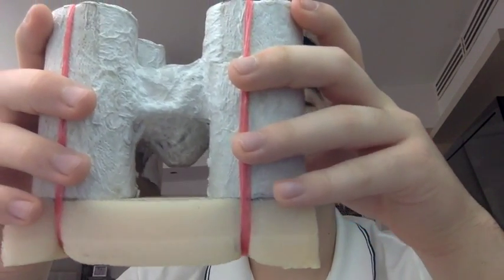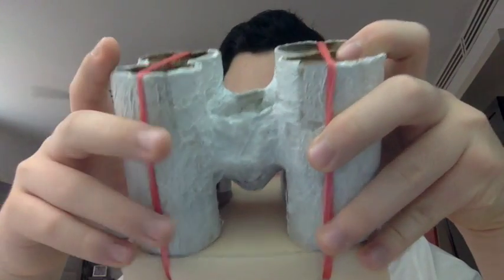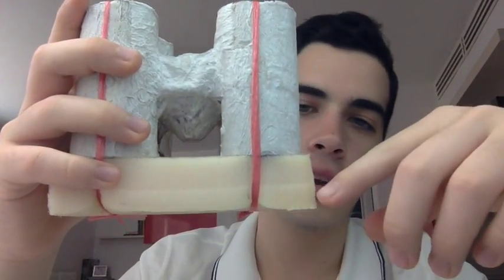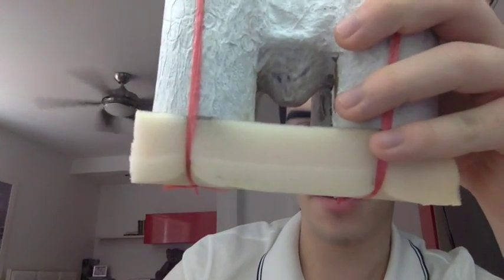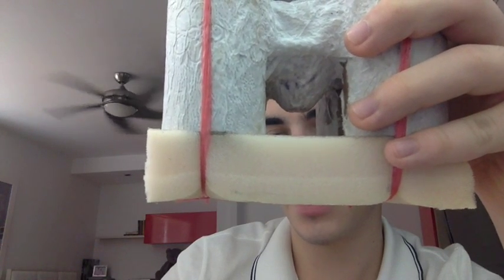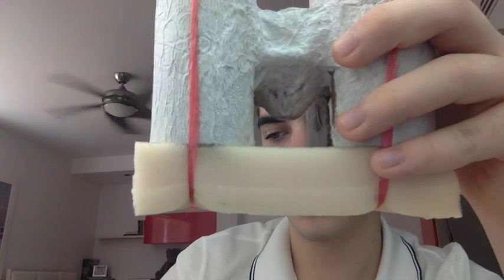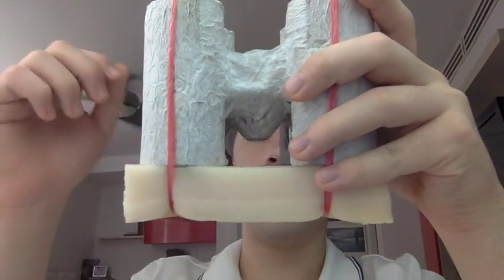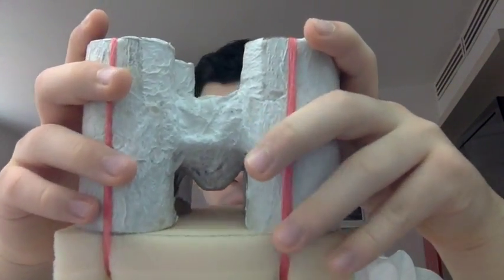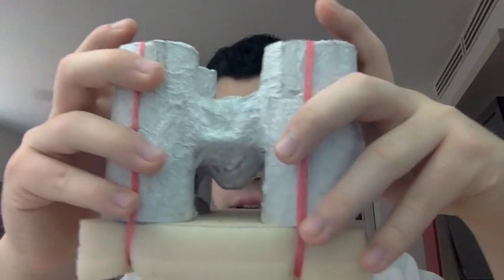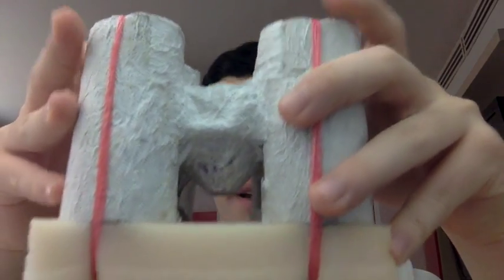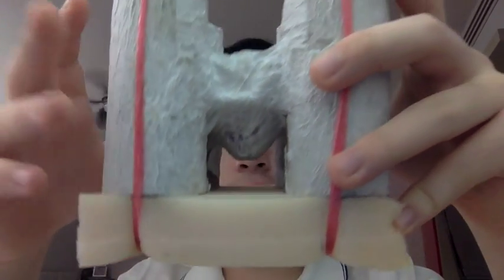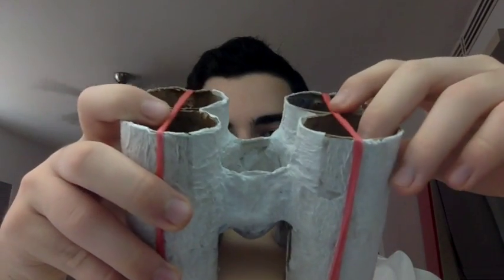For my second and third trials, I used this one that you're seeing right here, and what I did was increase the cushion. That means I got a bigger cushion with a bigger area, so the pressure on the egg is smaller because the area increased. I also added a weight, which gave more balance to the object and decreased the velocity because the mass increased. On the second and third trials, the egg survived the fall.